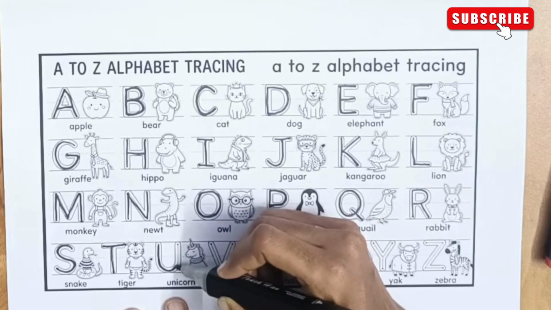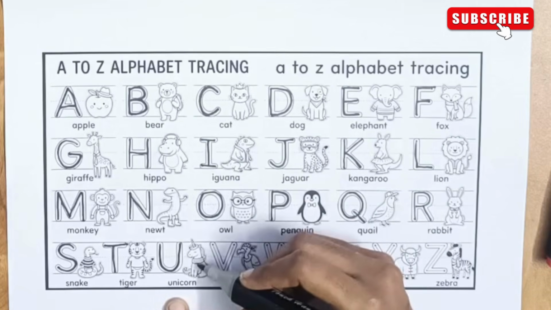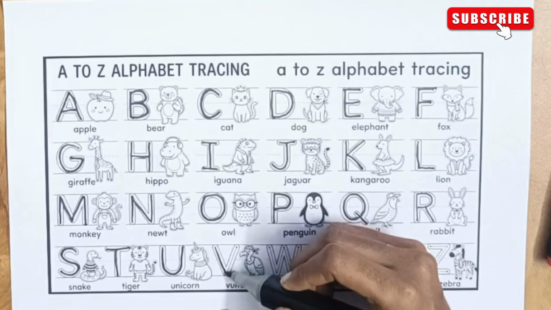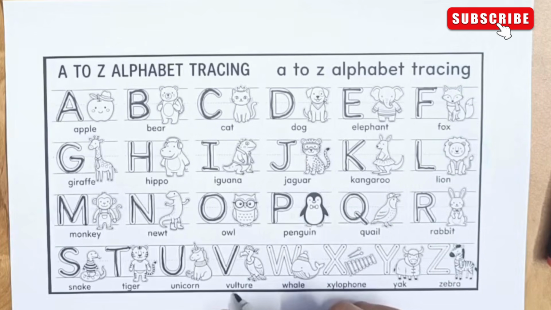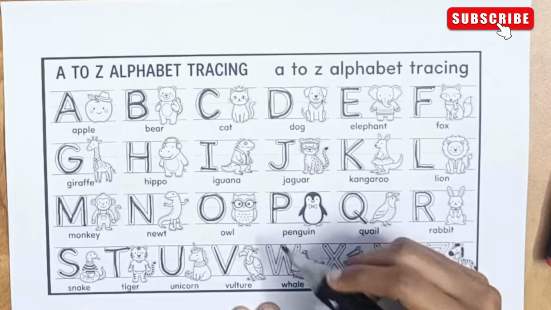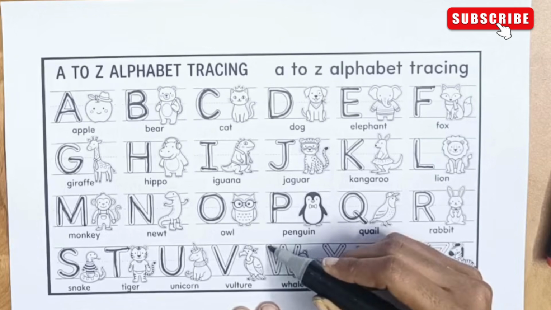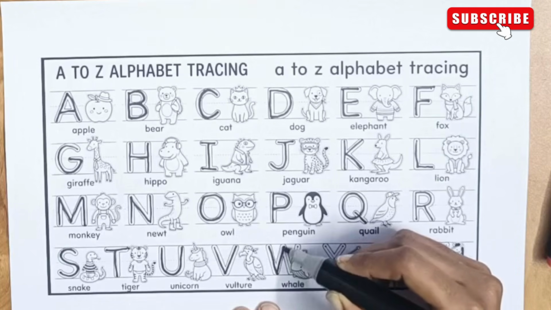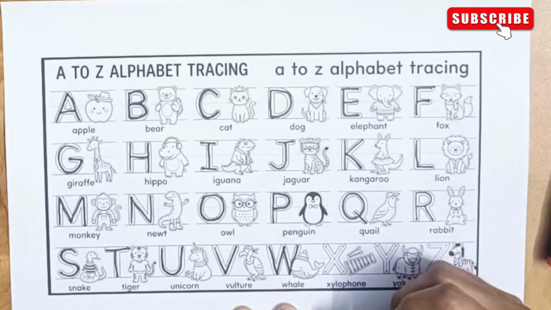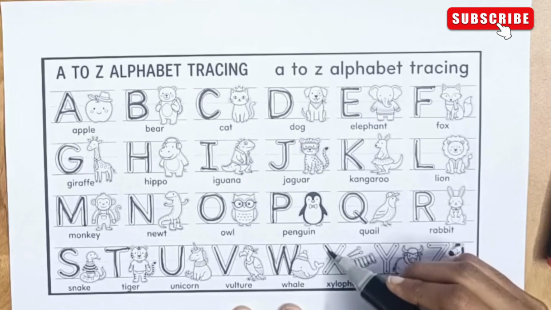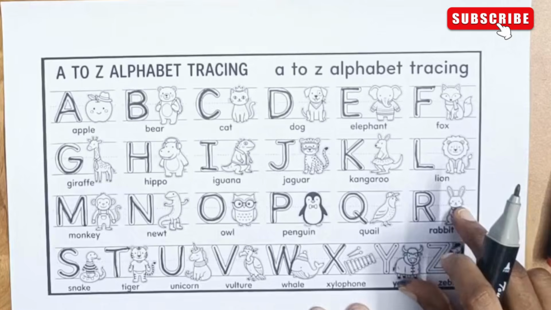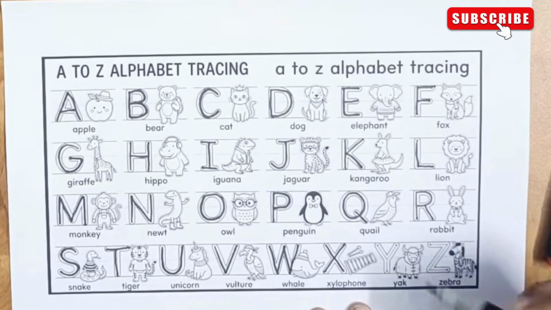This letter U. U for unicorn. This letter V. V for vulture. This letter W. W for whale. This letter X. X for xylophone.